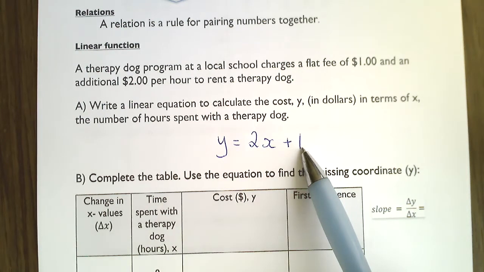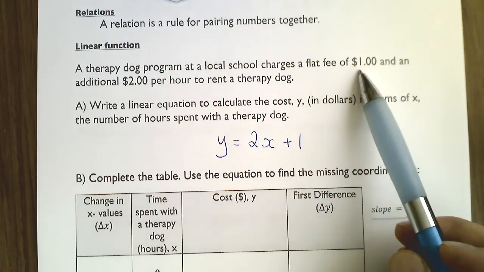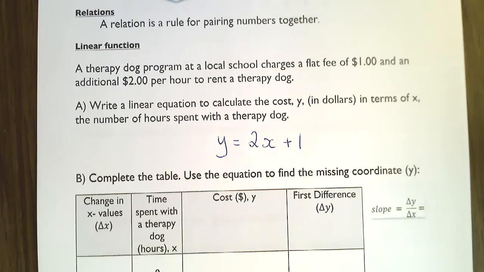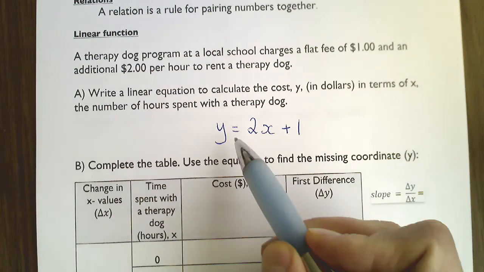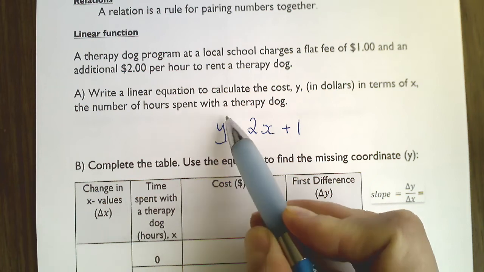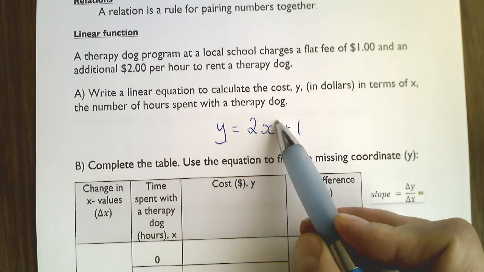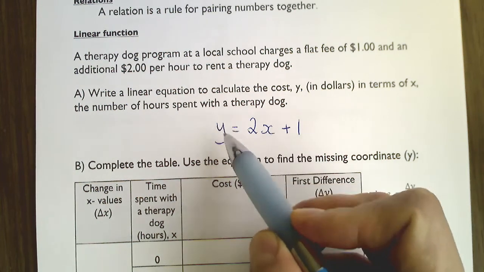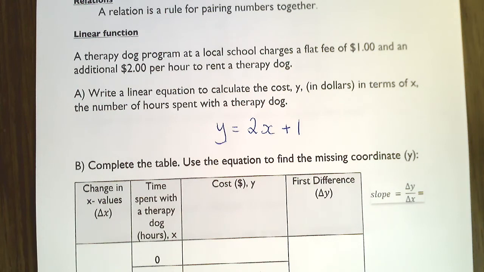1 is the y-intercept, 2 is the slope. 1 represents the initial value, a flat fee of $1, and 2 represents the rate of change, which is $2. Please also notice that the y-coordinate is of the first degree and x-coordinate is of the first degree. What I mean by that is x has a power of 1 and y has a power of 1, which means both of those variables are of first degree. And that would be one way to recognize that you have a linear function.